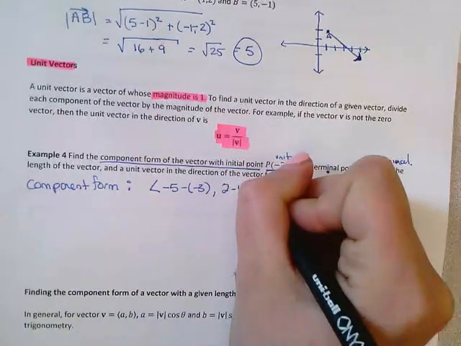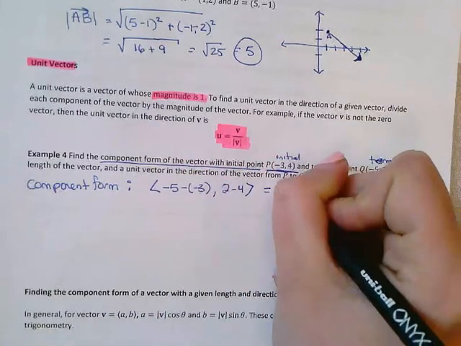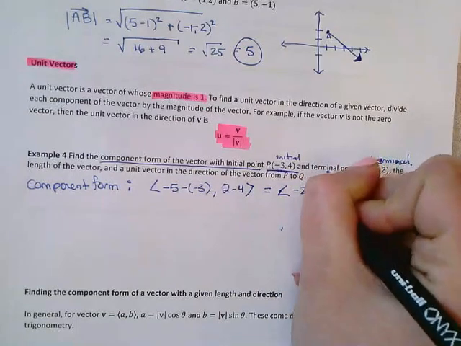So we end up with the component form of negative 5 plus 3, which is negative 2, and 2 minus 4, which is negative 2.